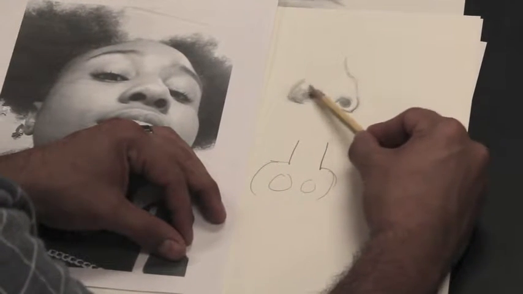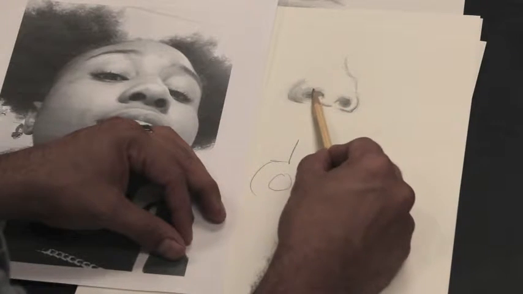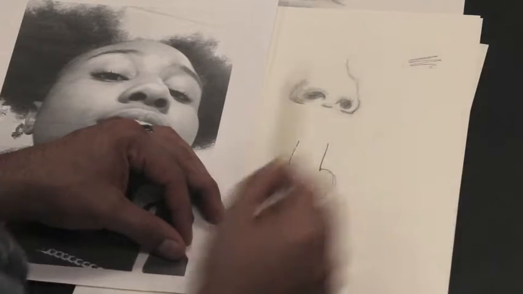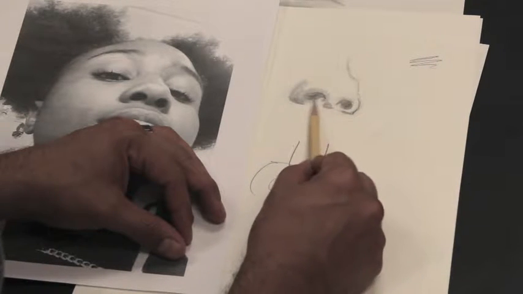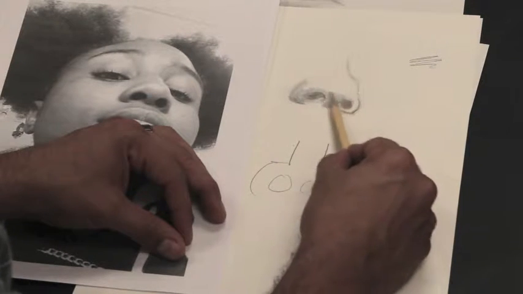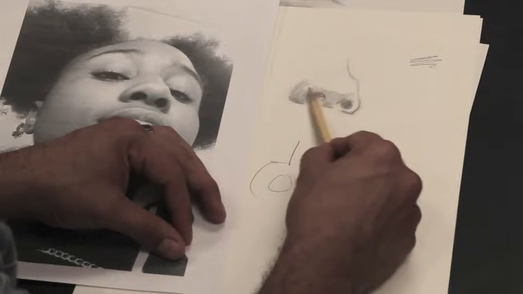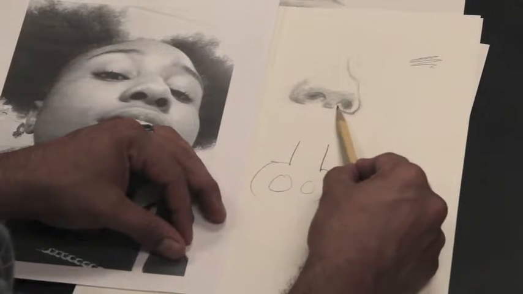So I do want like kind of a smooth shading right now if I can manage it. You don't want to get too scratchy because that's a lot harder to blend in than this is. And while I'm shading this, I'm not trying to imagine. I'm looking at my subject and trying to determine exactly where those shadows start and finish.